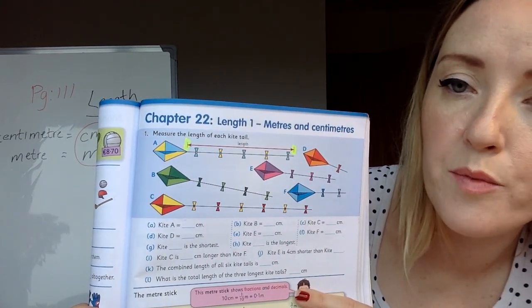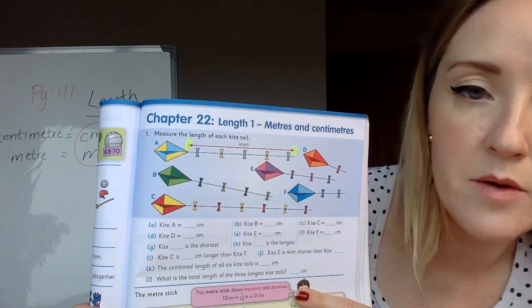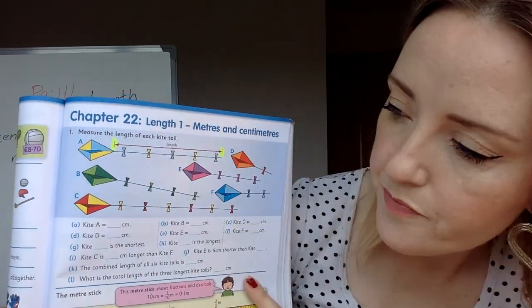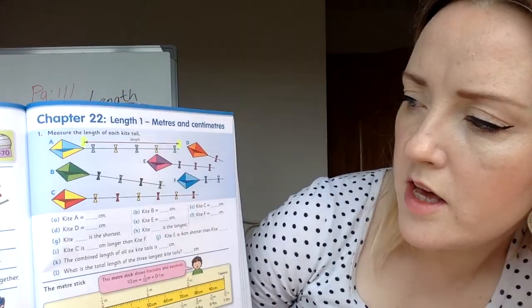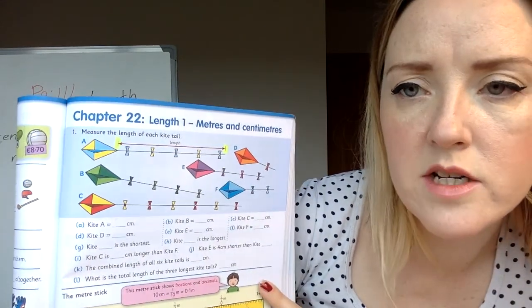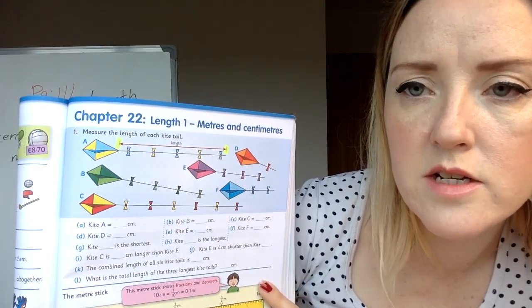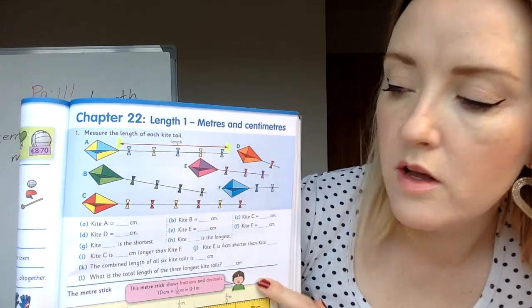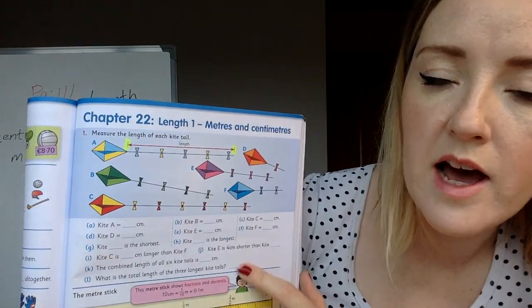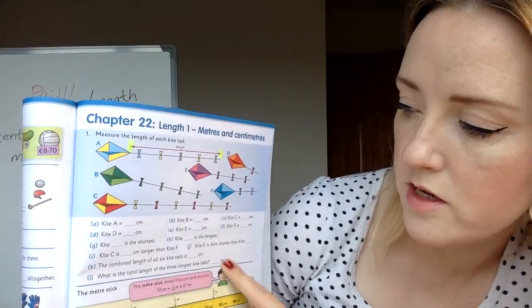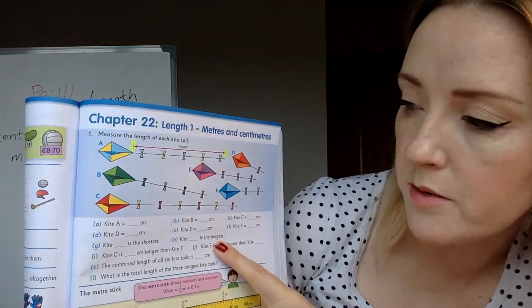And on those questions, we're going to bring in some of our other math skills that we do throughout the year. Okay? So they're looking to tell which one is the shortest. Which kite is the shortest. So how will you find that out? Look at all your different centimetres here, and the lowest number is going to be your shortest. The longest is going to be your highest number.